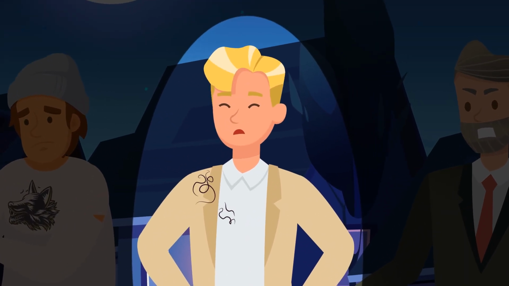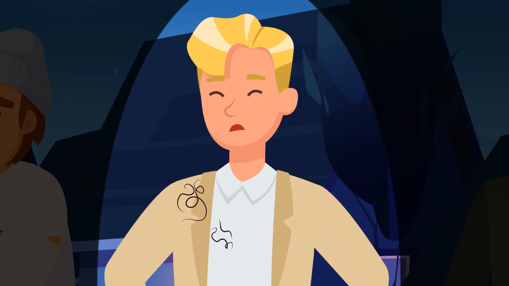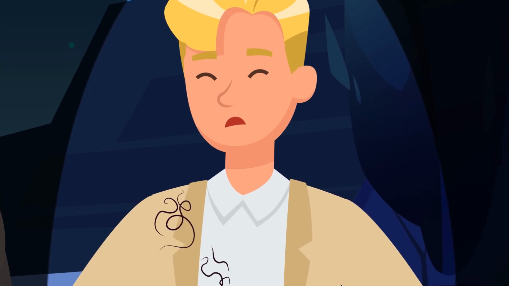He's the second guy. There are suspicious brownish hairs on his clothes, although his own hair is blonde.